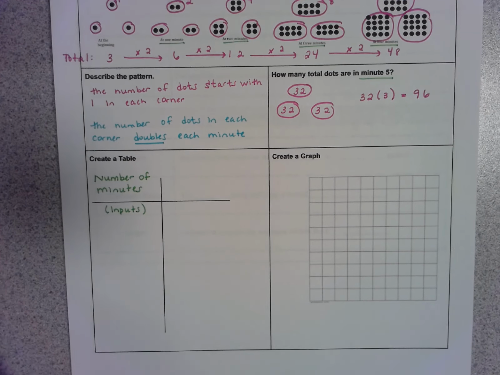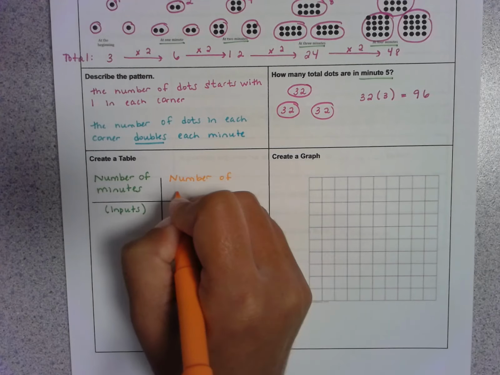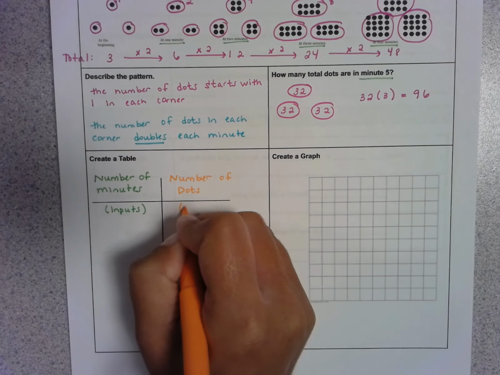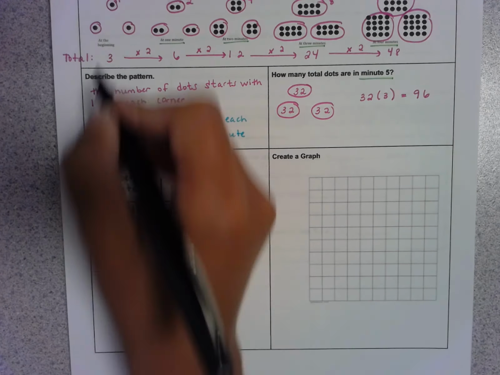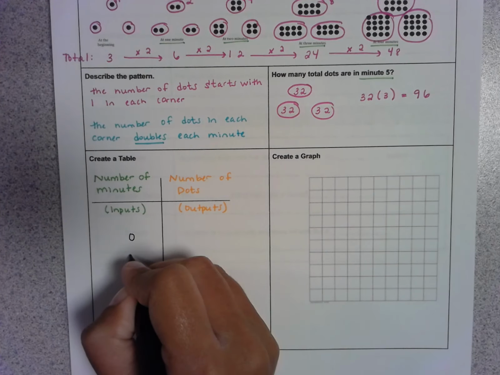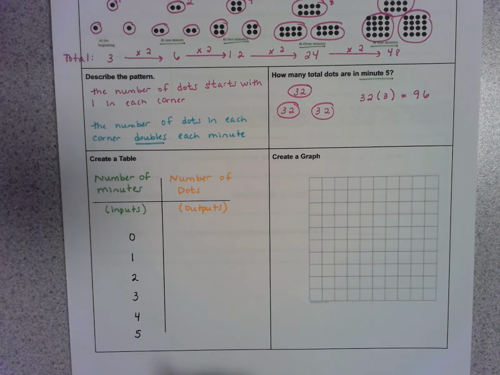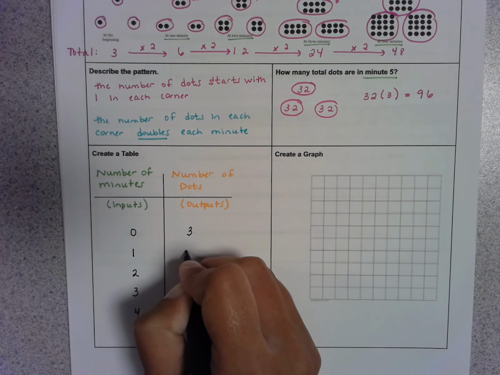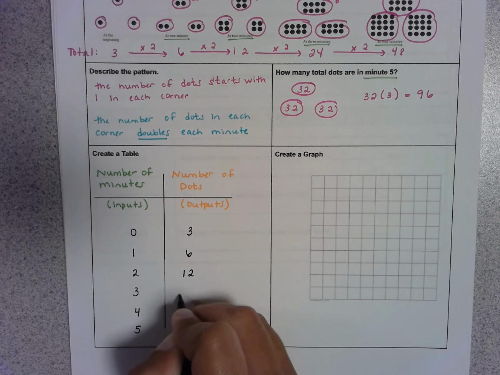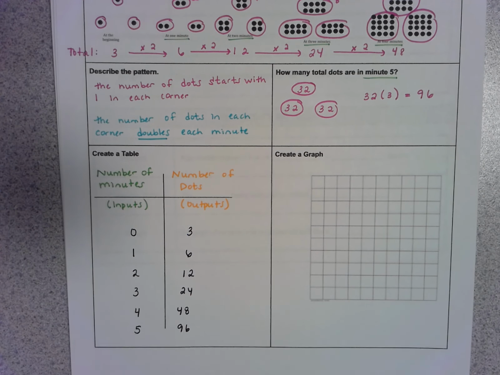And just like before, we're going to use the number of dots as the outputs in our table. So this starts with at the beginning, there's 0 minutes, and then 1 minute, 2 minutes, 3 minutes, 4 minutes, and 5 minutes. Those are the minutes I know the total for. At the beginning, there are 3 dots, then there are 6, then there are 12, 24, 48, and then I calculated that there are 96 dots in minute 5.